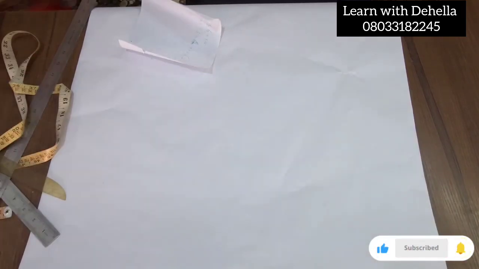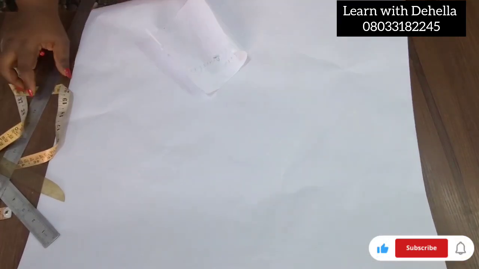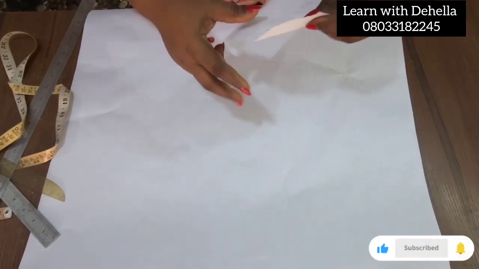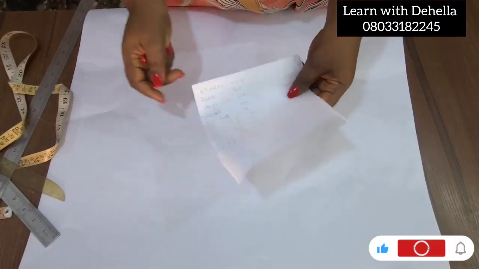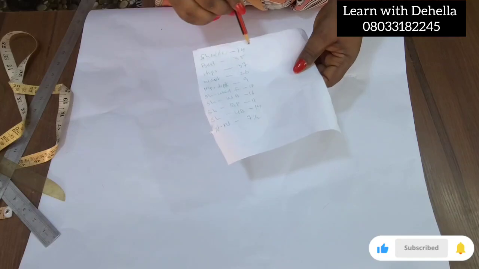So today we are going to be drafting a basic body pattern, and all you need is just your pattern paper, your ruler, your paper scissors, then your curve and your measurements.